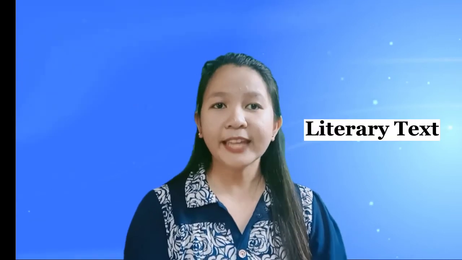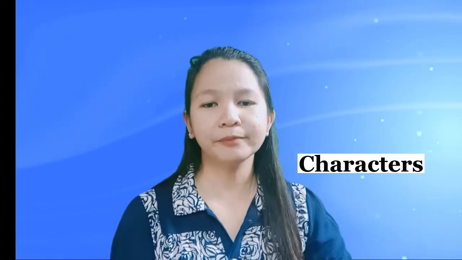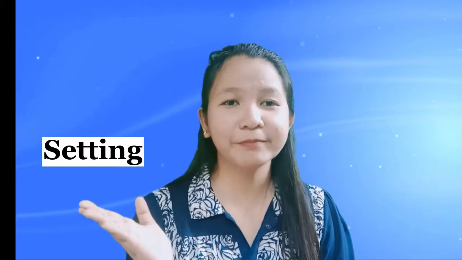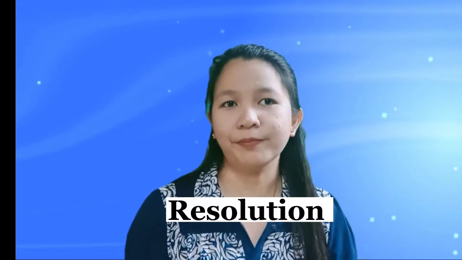In literary texts, we also have subcategories. First, we have the character. Second, we have the setting. Third are the events. Fourth are the problems. And last is the resolution.